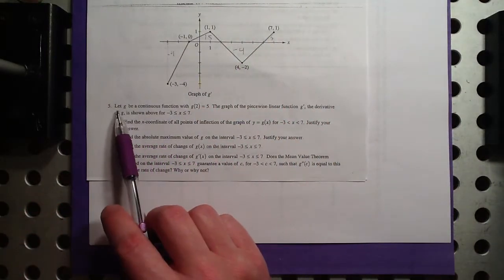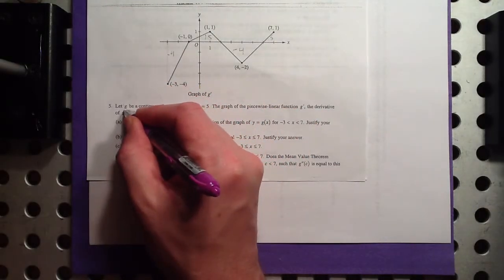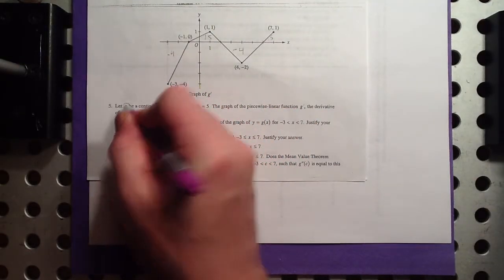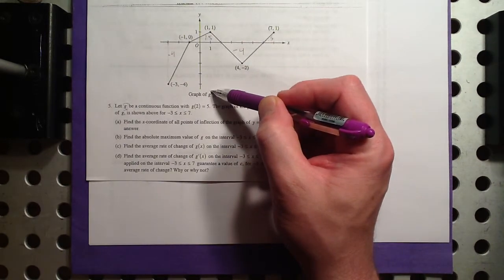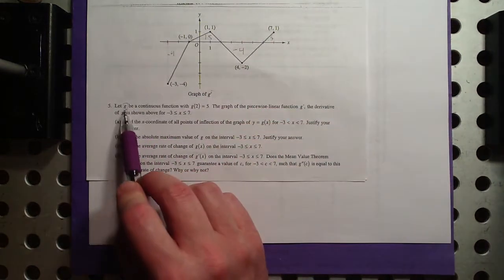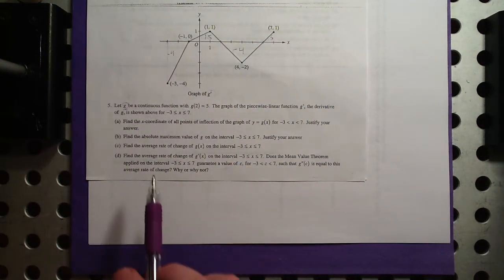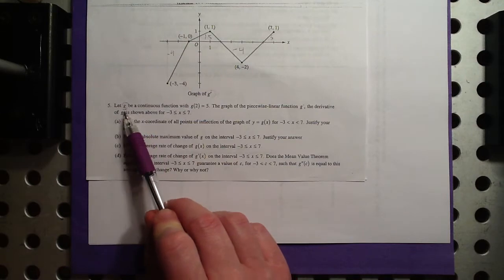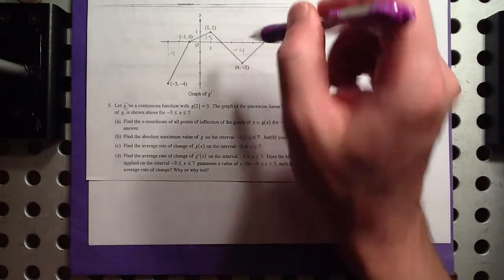So let's see, we have g is a continuous function, and right away I'm going to note that they're talking about g here, and this is the graph of the derivative of g. Talking about the g function here, but this is its derivative. So let's make sure we note that. So g is a continuous function with g of 2 equals 5. Notice that the point (2, 5) is not on this graph.